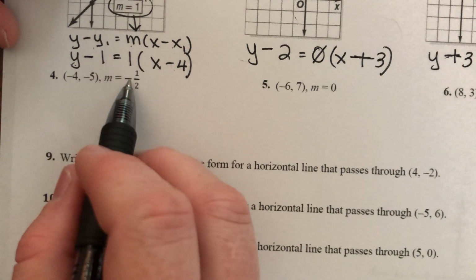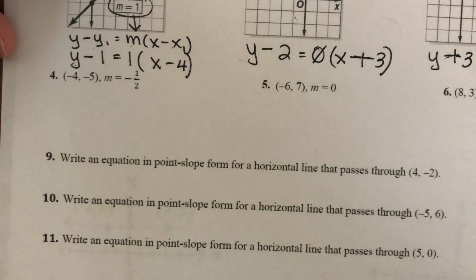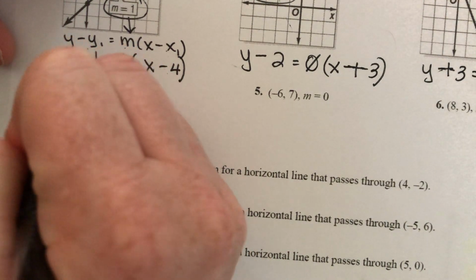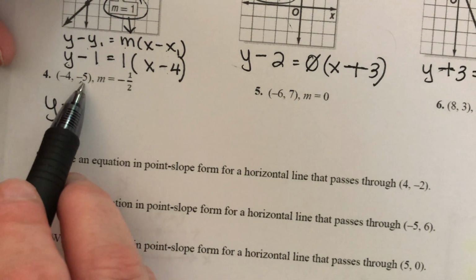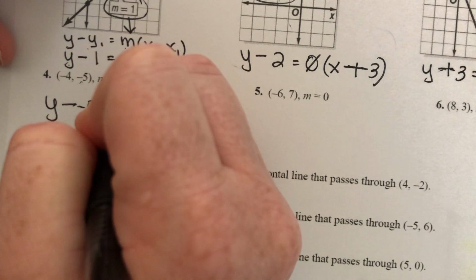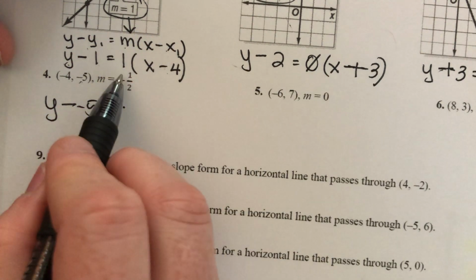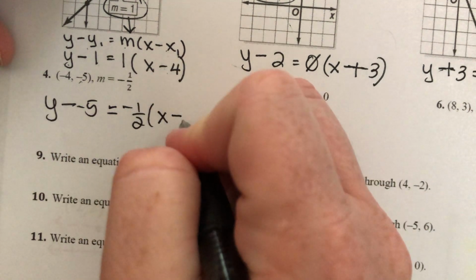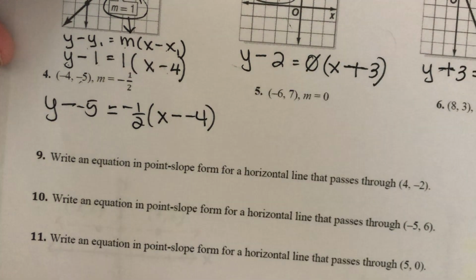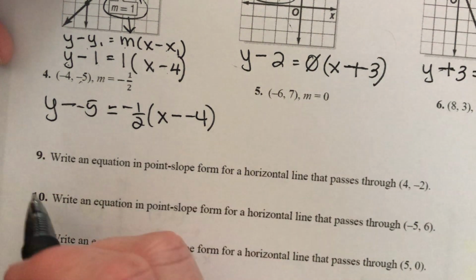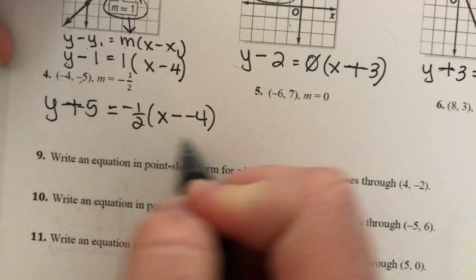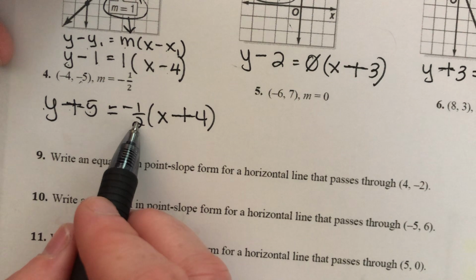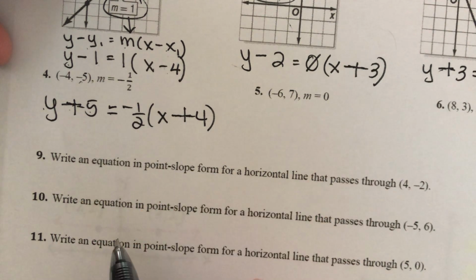Okay, now it just gives me this information. So now I'm not looking at a graph, but I'm still going to write my point slope equation the same way. So I'm going to write y minus my y value here equals m, negative 1/2, times x minus my x value. And the only thing I need to simplify here is wherever I have a double minus sign, double negative, I change it to a plus. And I'm done. So y plus 5 equals negative 1/2 times x plus 4.